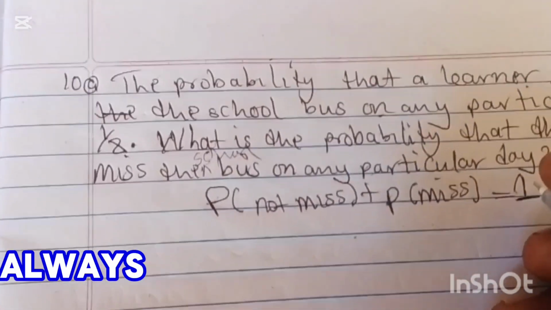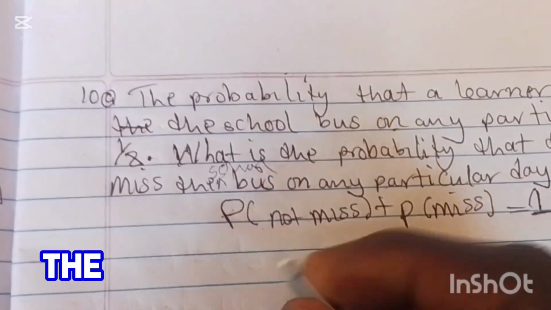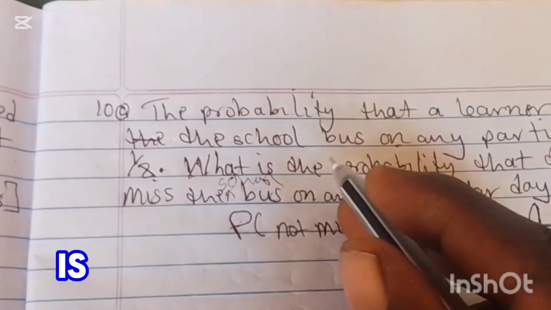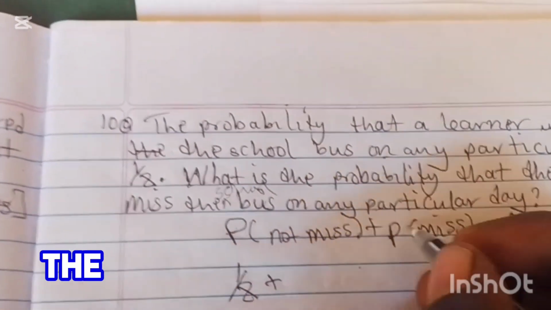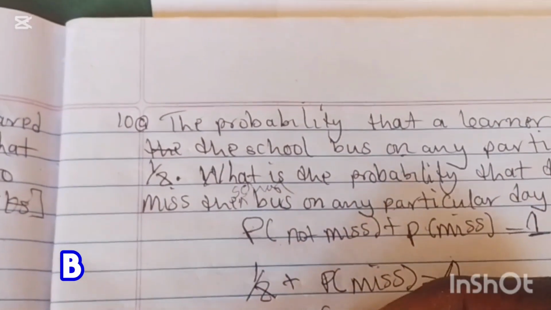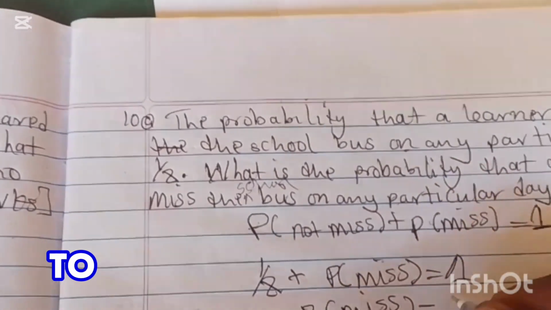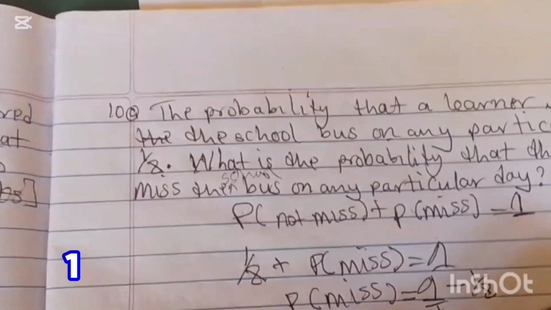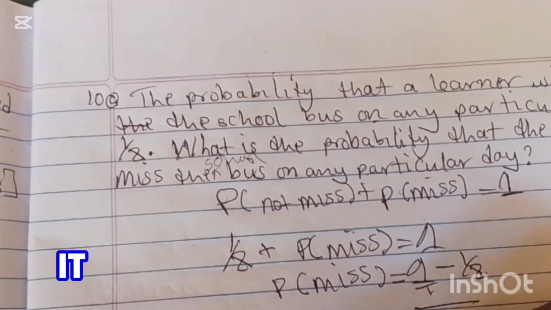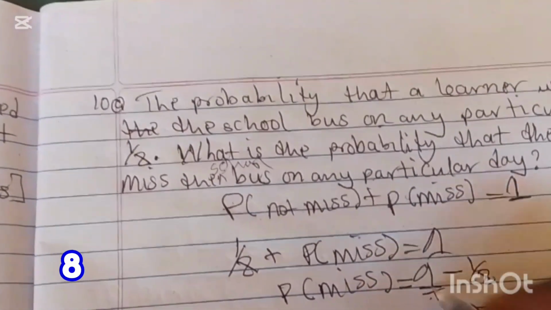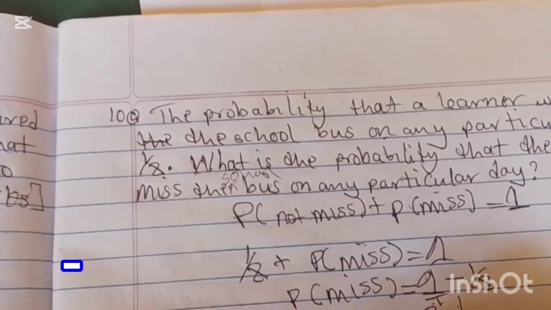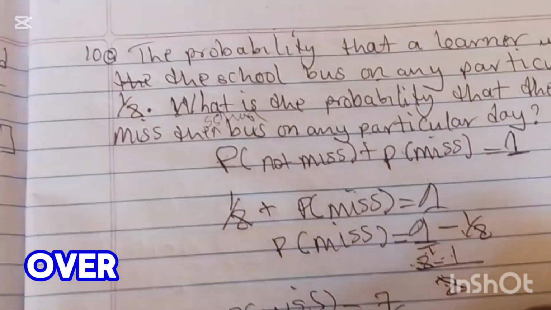The probability is always at most 1. So the probability that the learner will not miss the school bus on that day was given as 1/8, plus the probability of missing, which we don't have, is equal to 1. So the probability of missing the bus is equal to 1 minus 1/8. We find the common denominator, which is 8. So 8 multiplied by 1 is 8, minus 1 multiplied by 1 is 1. So 8 minus 1 is 7/8. So this is the answer.